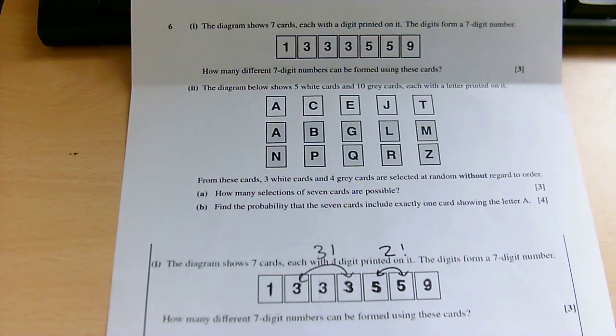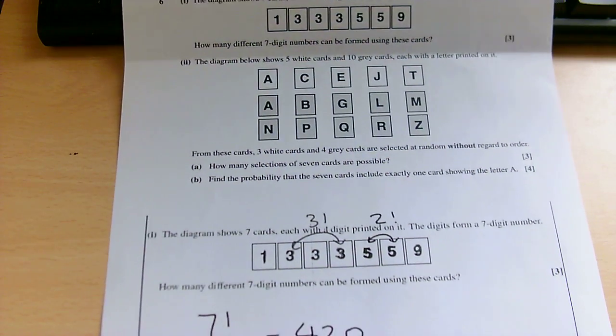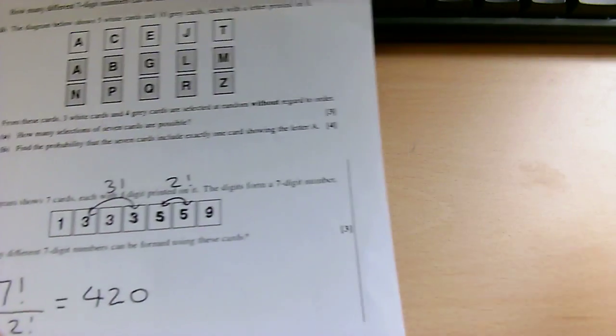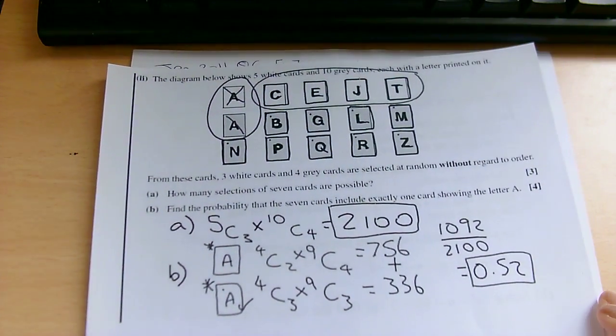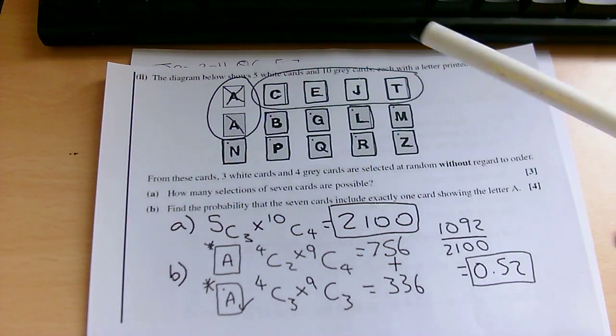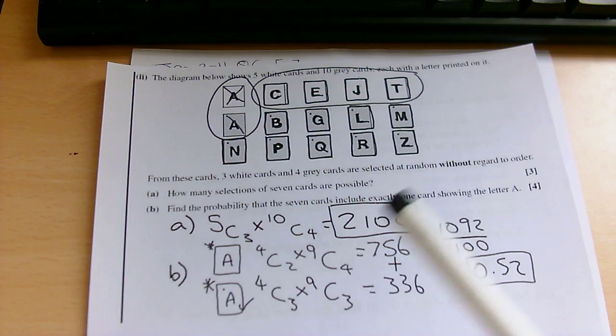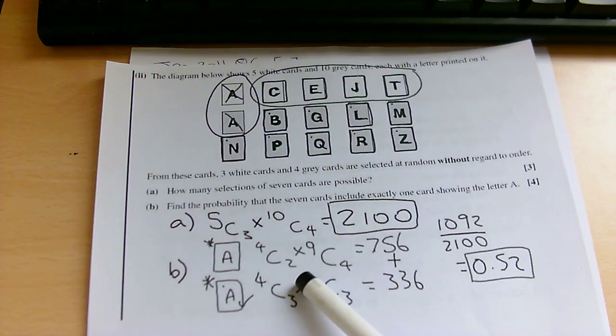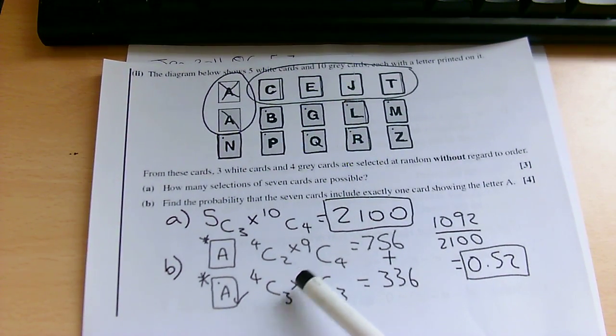Now part B says find the probability that the 7 cards include exactly 1 card showing the letter A. So what I did for this one here was go to this diagram, and I said, okay, in that case, we've got 2 A's. Let's take the first A. So that's there, so that means from the remainder of the white cards that we've got, that's 4 choose 2 that I could possibly have.